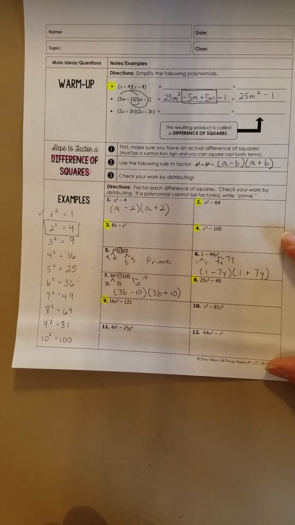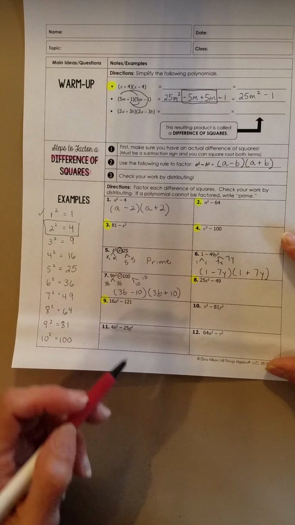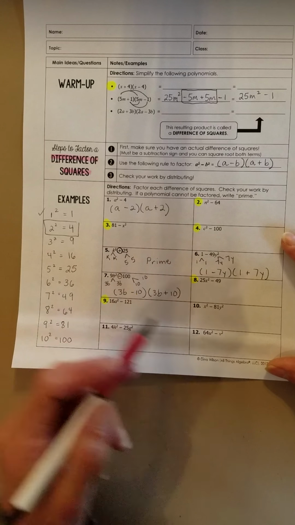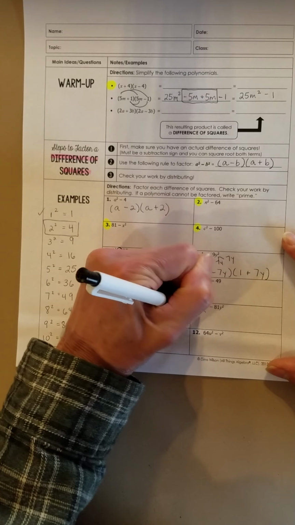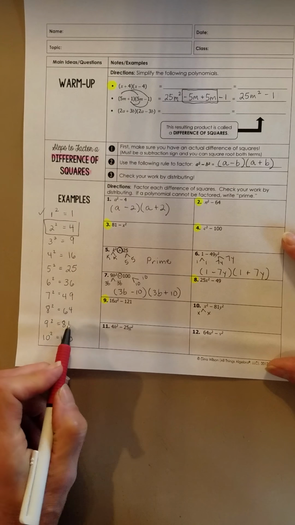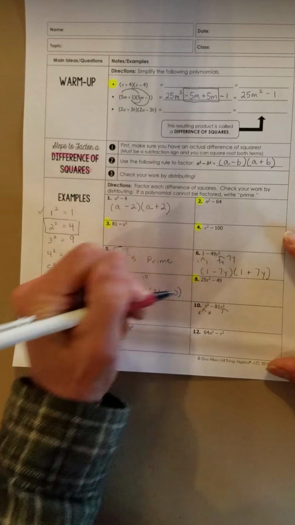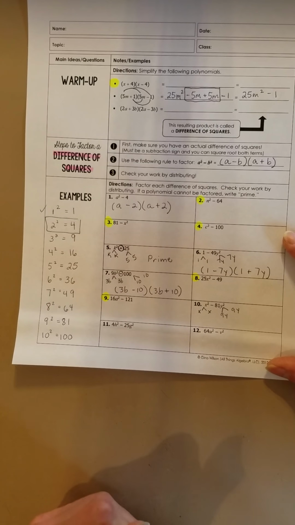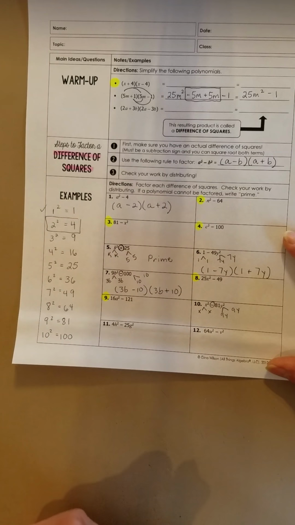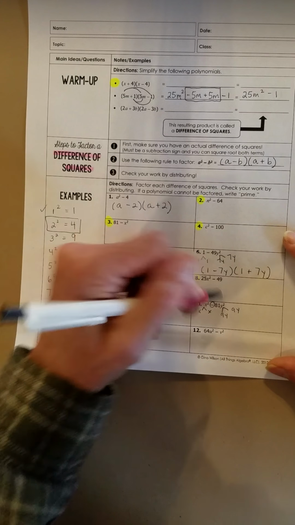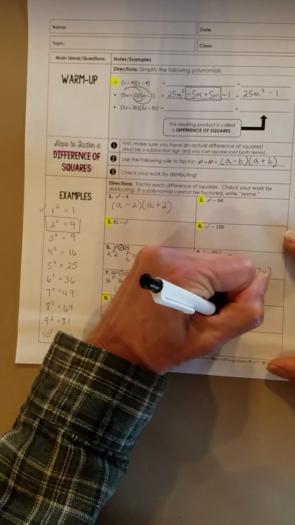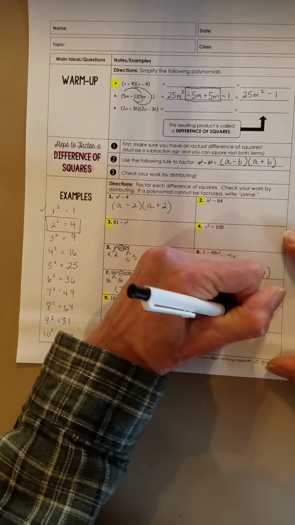Okie doke. So, I guess that's it. I'm going to have you do 5, so why don't I do one more. Okay, x squared is a perfect square. 81, yep. But we have the y attached, but that's okay. It's just 9y, 9y. Minus sign, perfect. I'm ready to go. x minus 9y, x plus 9y.